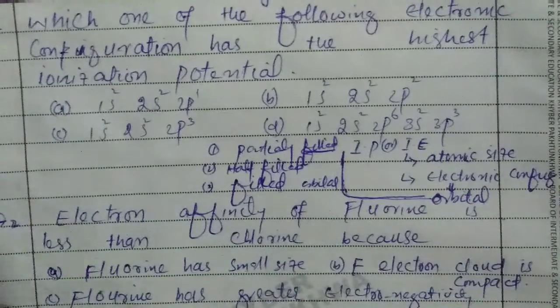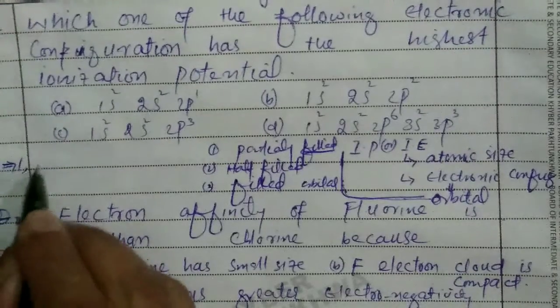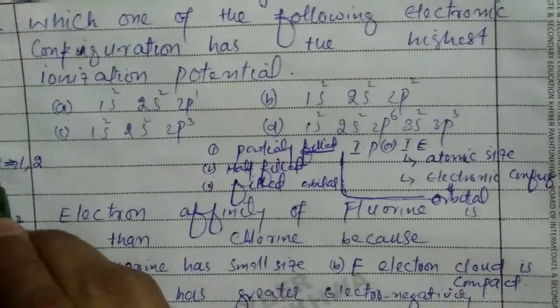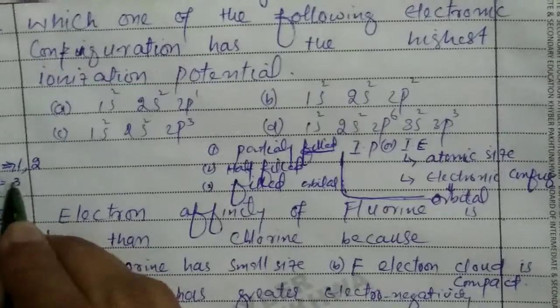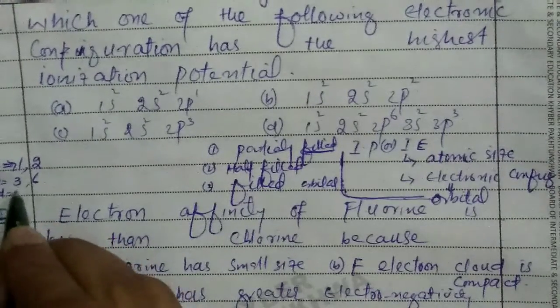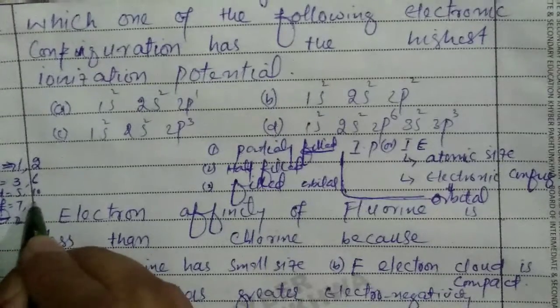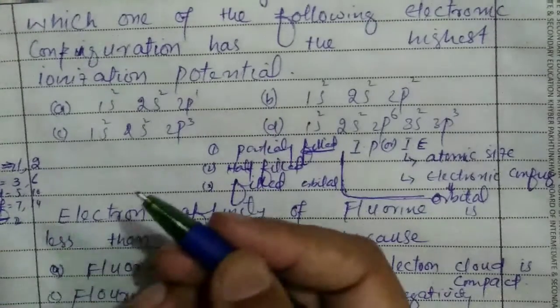For example, if I have an s orbital, I will say 1 electron is half filled and 2 is filled. For p, if the electrons are 3, it is half filled. If 6, then filled. If we consider d, 5 and 10. And for f, half filled is 7 and filled is 14.